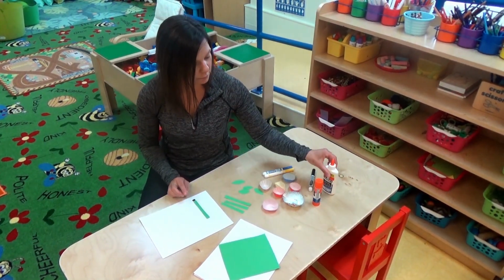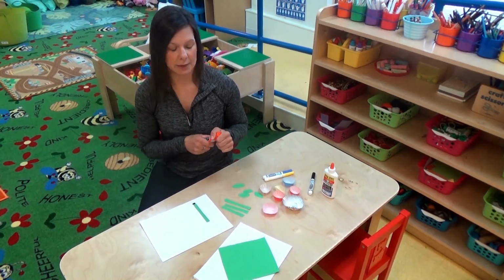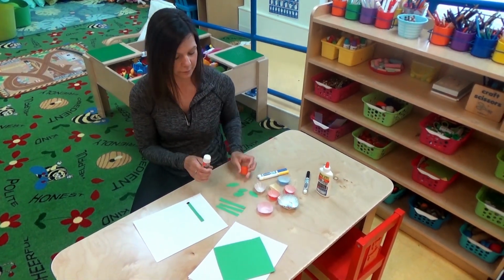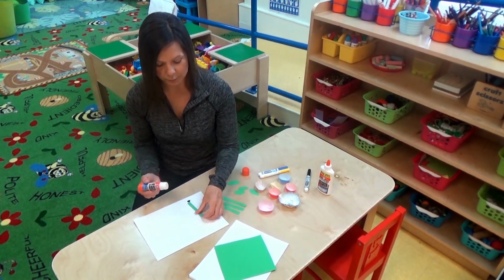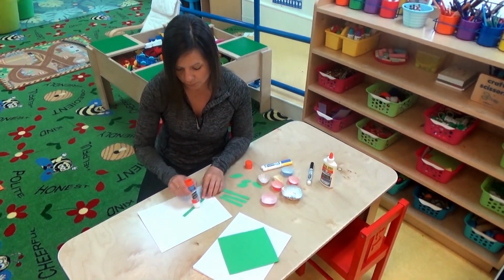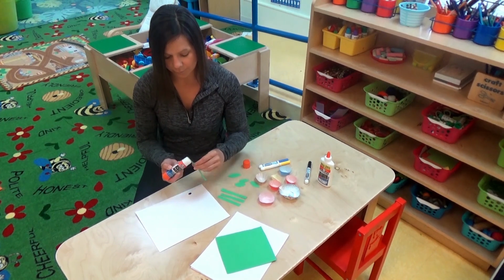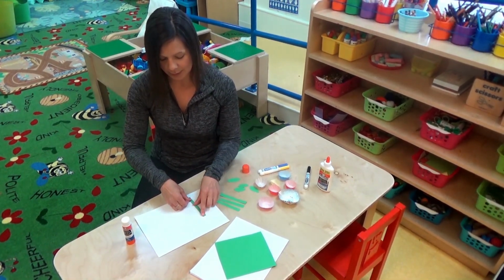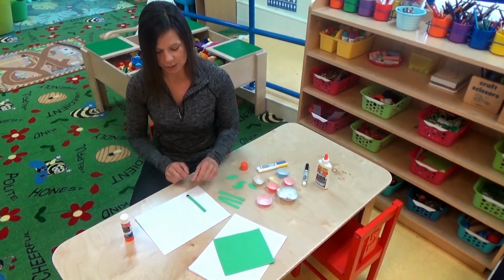I'm going to use stick glue today for mine. If you don't have stick glue, you could use gloopy glue too. Put some glue on the back of my stalk and flip it over like a pancake, and then it will stick on my page.